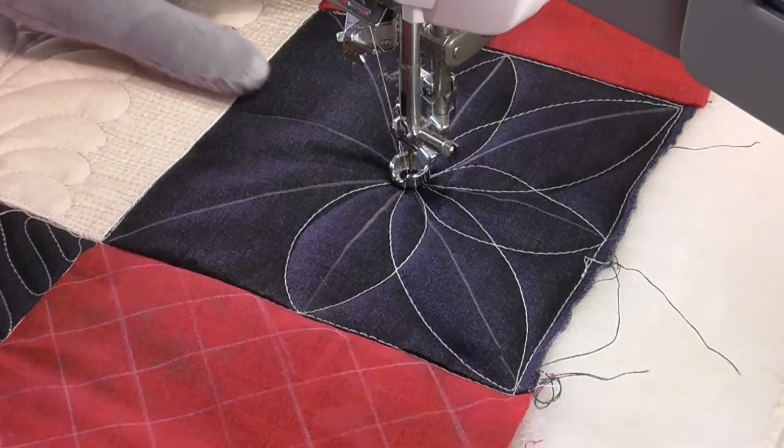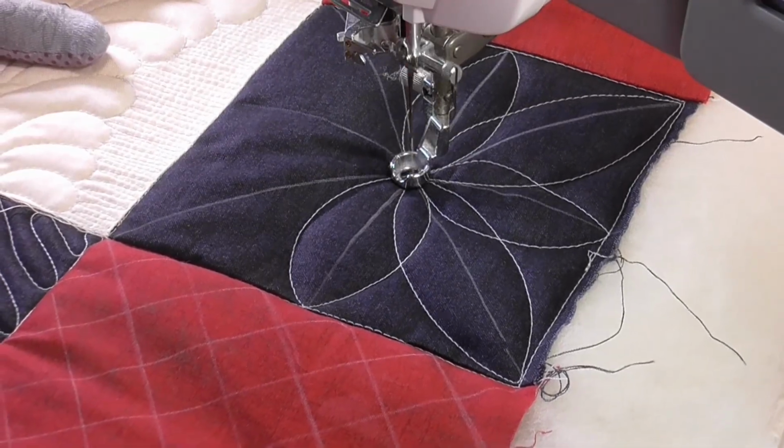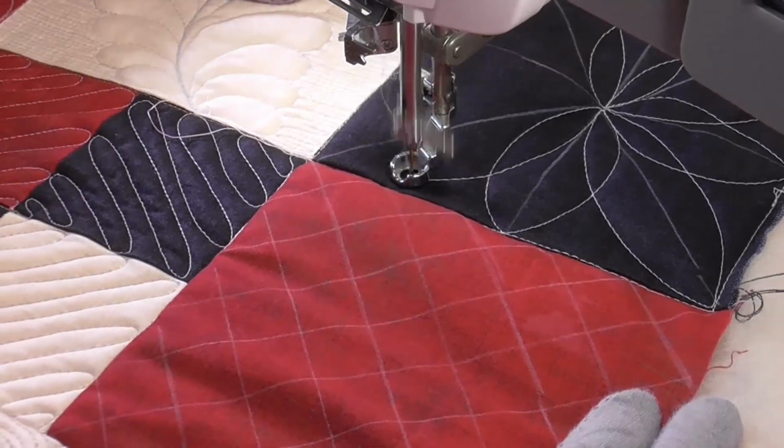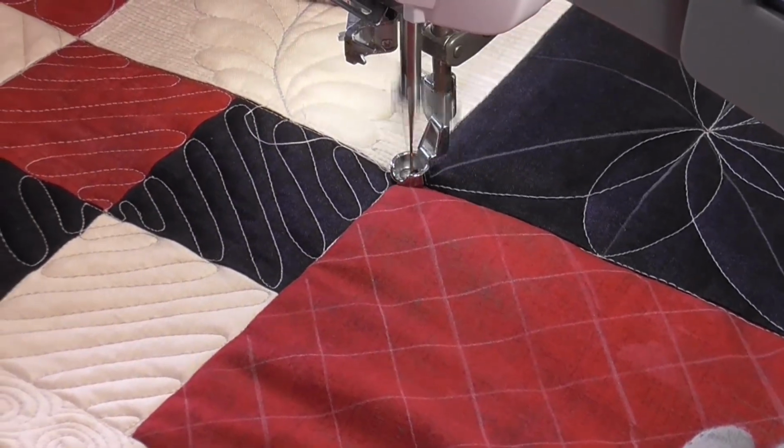This is a very nice and continuous design and allows you to move easily from one place to the other.